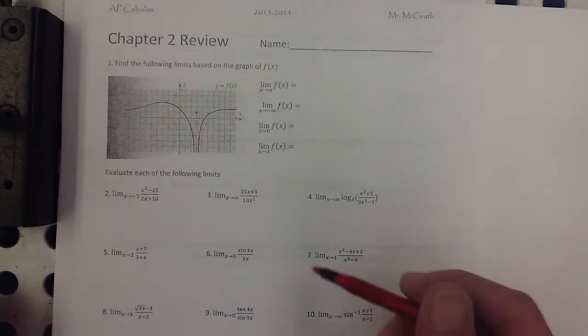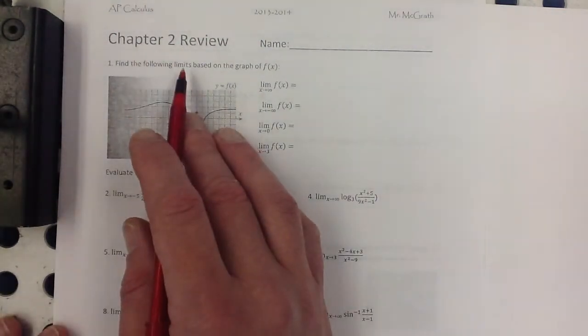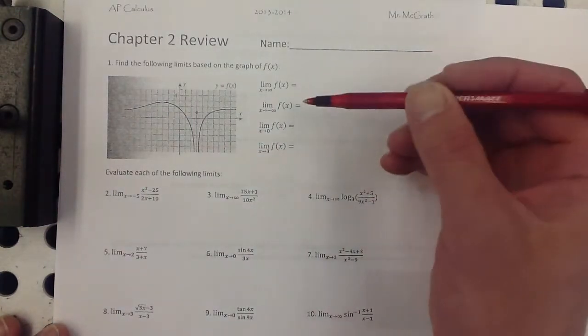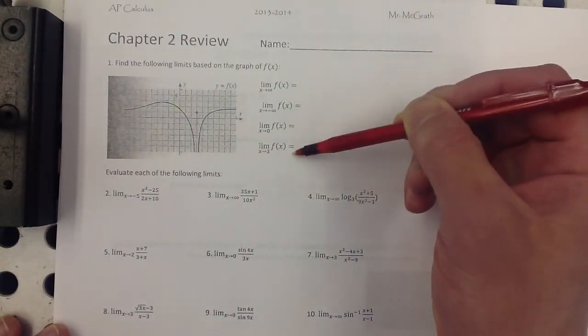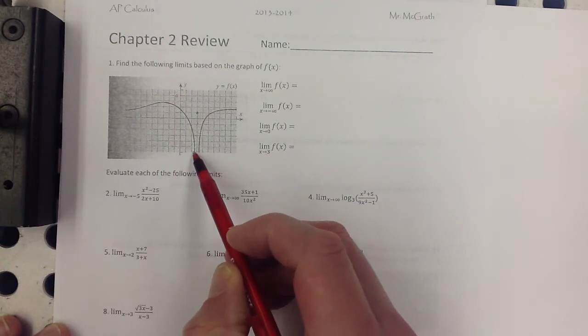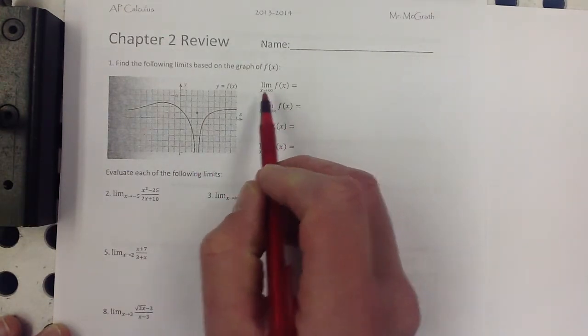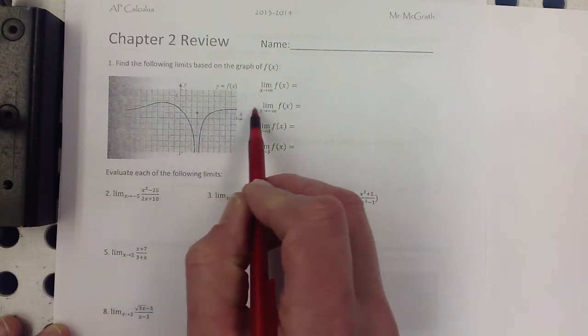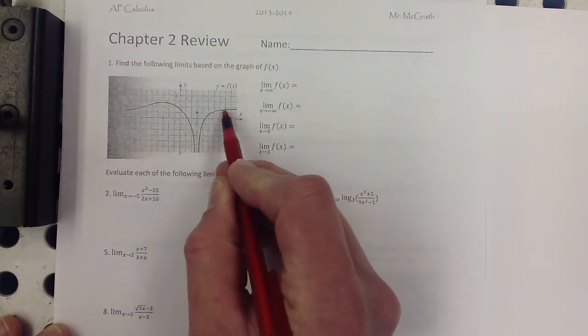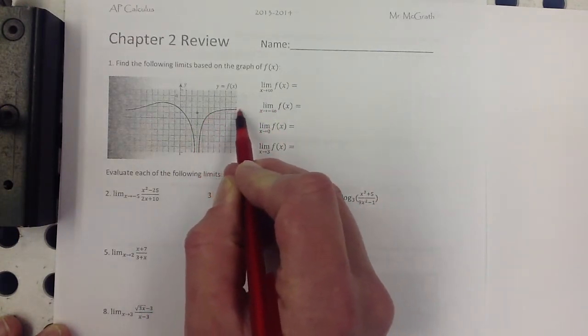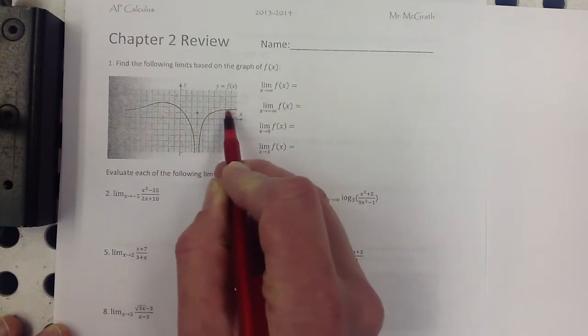Alright, this video contains the solutions for the Chapter 2 review problems. These first four limits refer to this graph, which might look familiar. It's from your book. So the limit as x approaches infinity of this function, it looks like as we approach infinity that it's getting closer and closer to 2, that there's a horizontal asymptote.